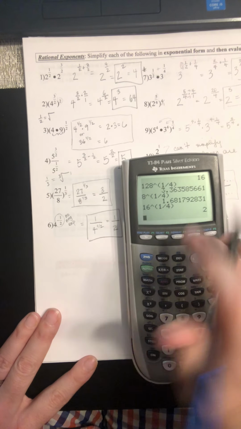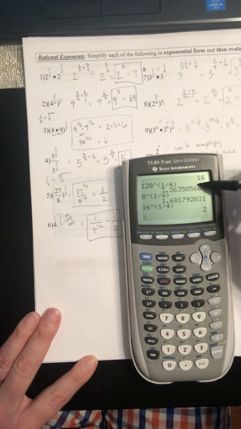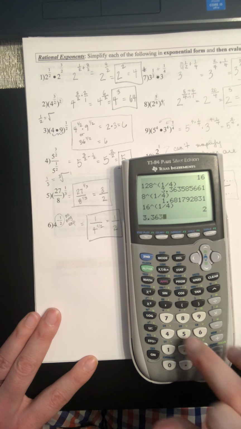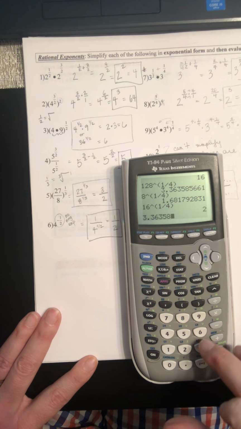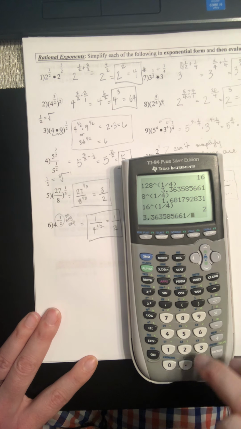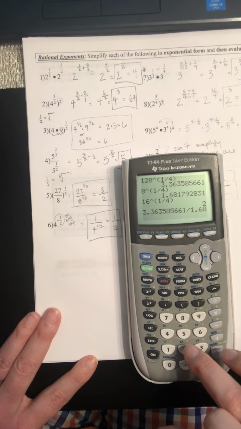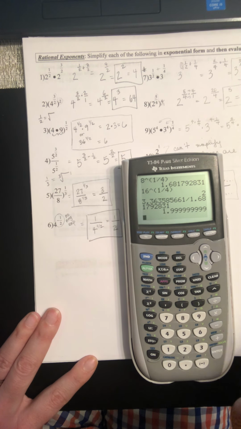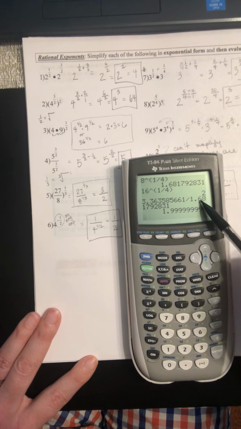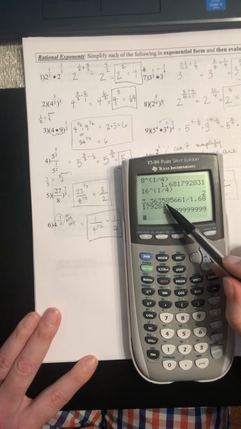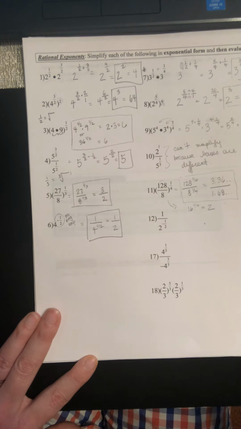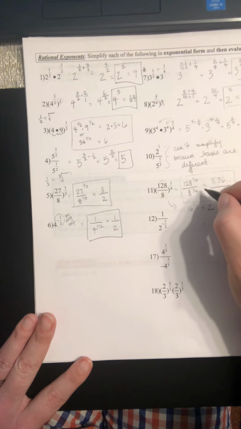If you look, if I put this in my calculator, if you have a newer one, and you divide 3.36358 5661 divided by 1.68179 2831. Do you see how that's basically, there's a little rounding because we couldn't keep going with this, but if I divide those two crazy long decimals, what is that essentially? 2, okay? So it's a little tricky.